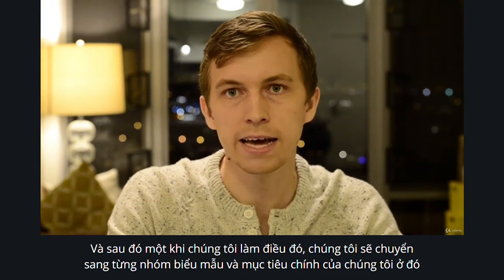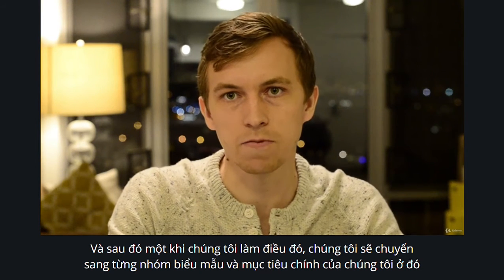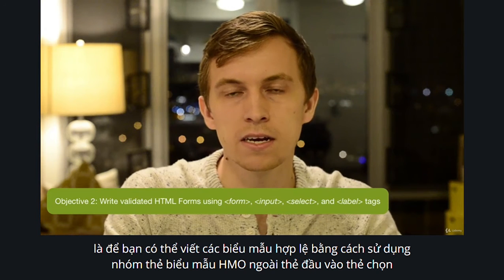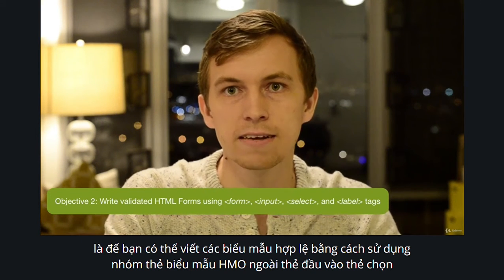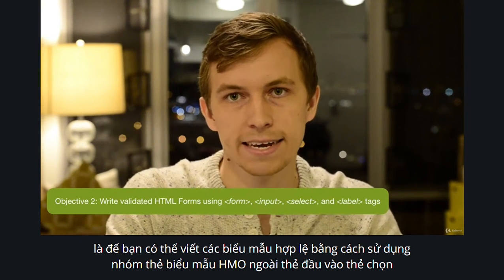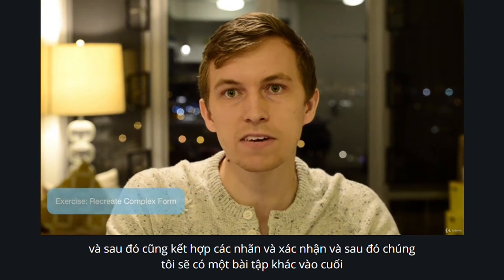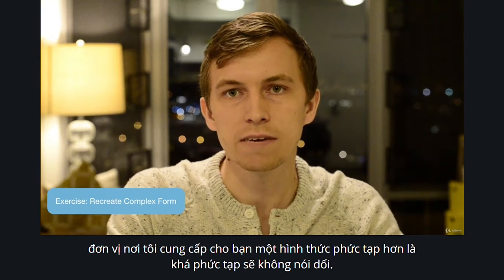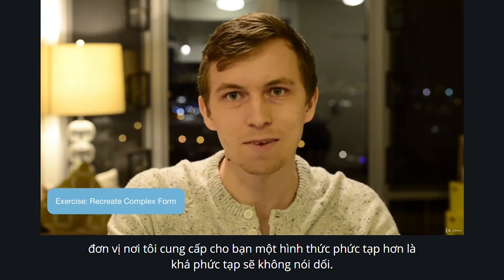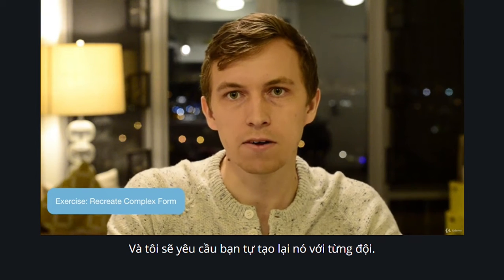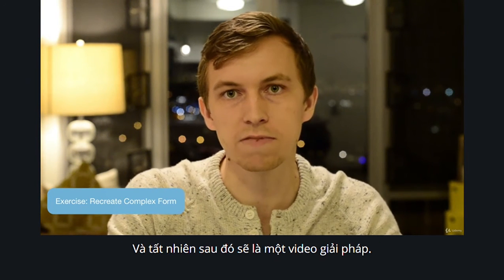And then once we do that, we're going to transition into HTML forms, and our main objective there is for you to be able to write valid forms using the HTML form tag, HTML input tag, the select tag, and then also incorporate labels and validations. And then we'll have another exercise at the end of the unit where I give you a more complicated form. It's pretty complex, won't lie, lots of different pieces, and I'll ask you to recreate it with HTML on your own, and then of course there'll be a solution video as well.